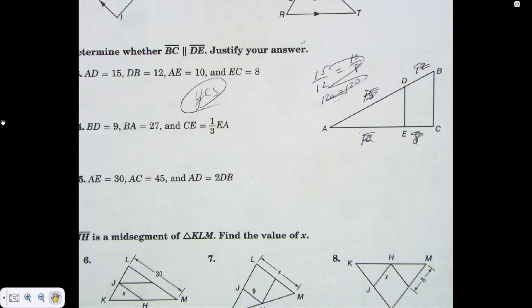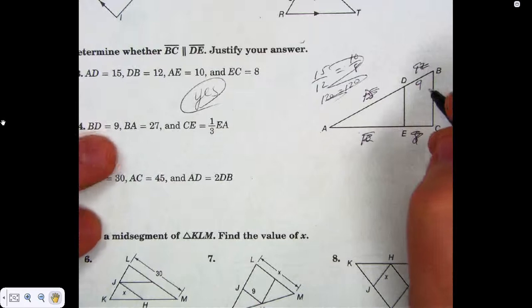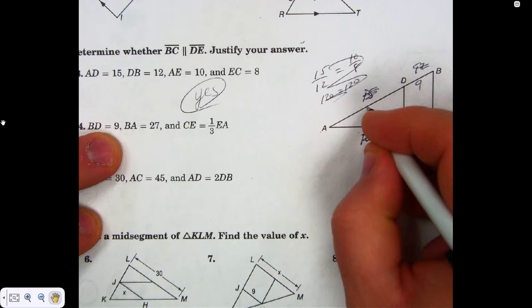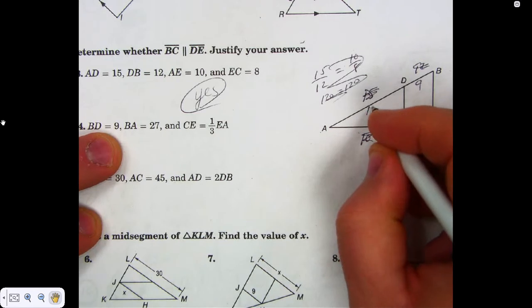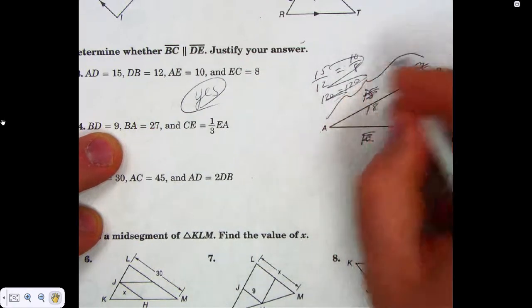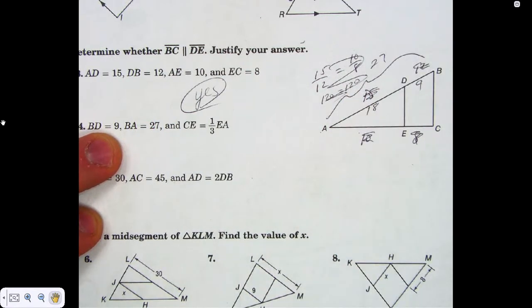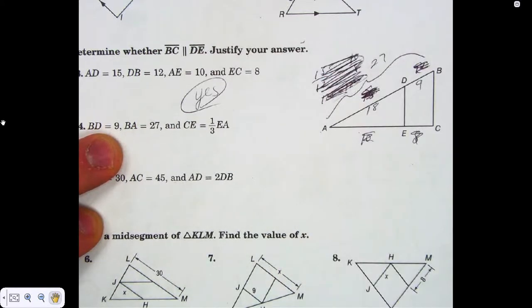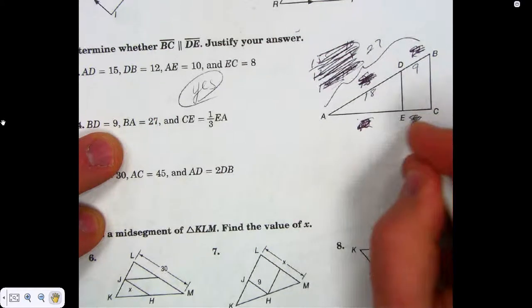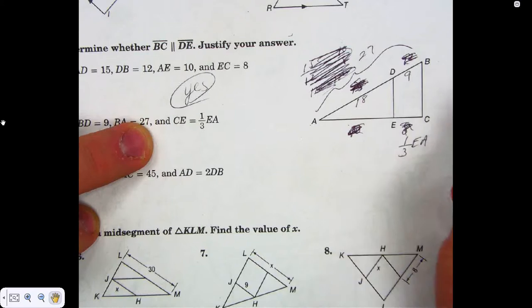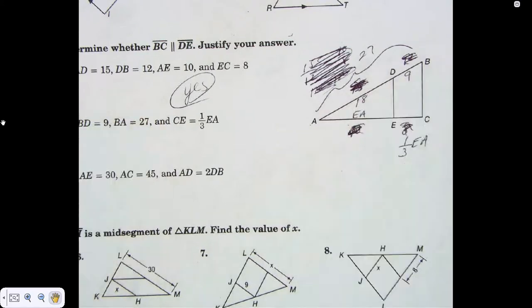Okay. Just making sure. On this next one, BD is 9, BA is 27, so this one right here is what? 18? Is that right? And the whole thing is 27. Does everybody see how I got that? Yes. Okay. Next stuff it gives me, it says CE is 1/3 EA. EA is, of course, just EA.